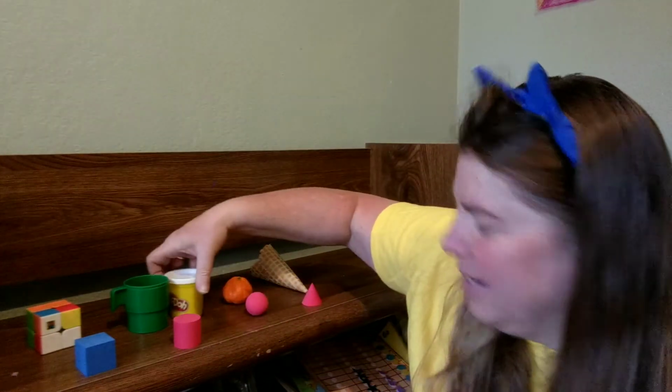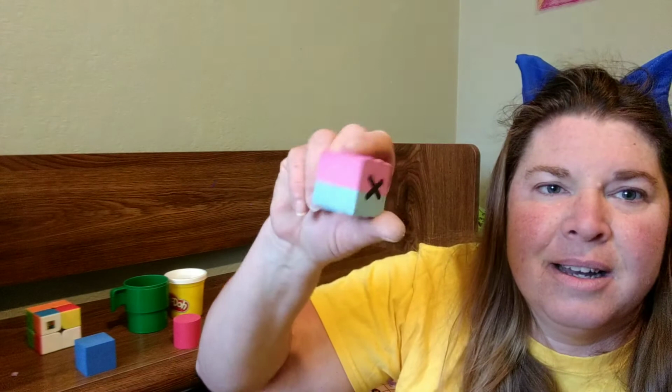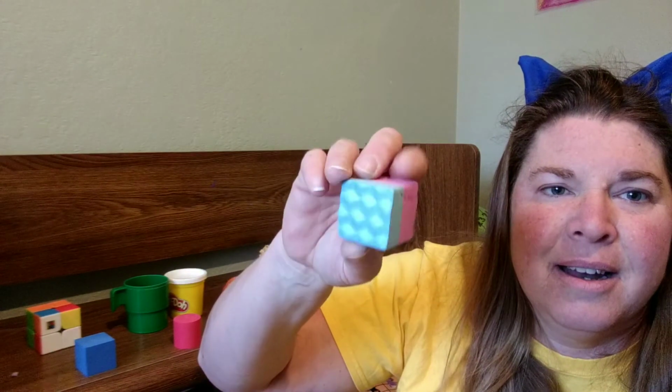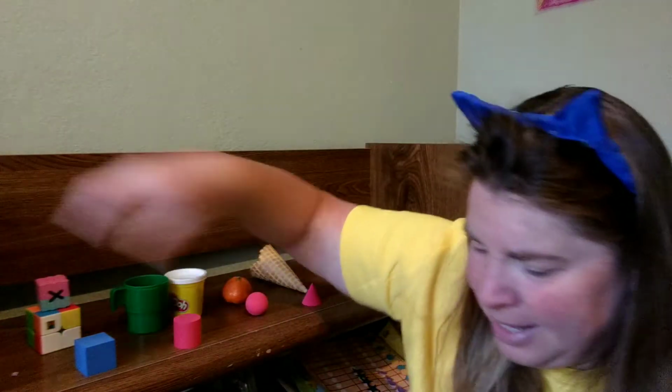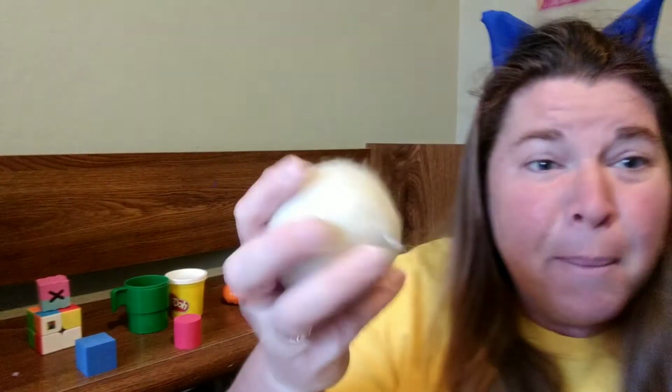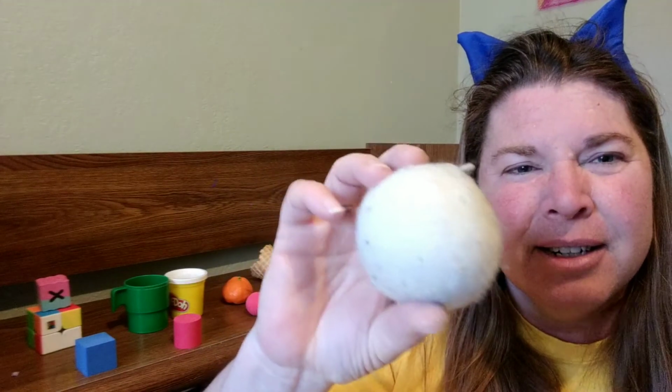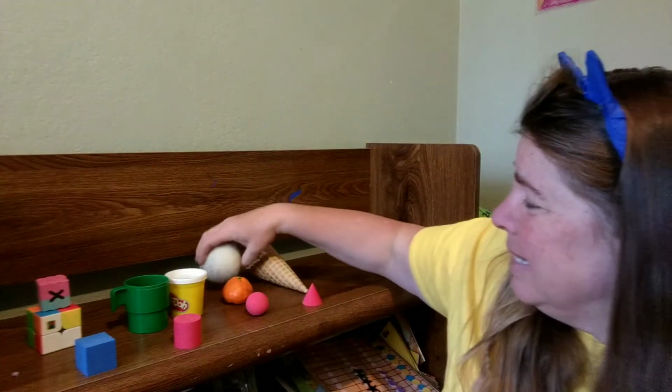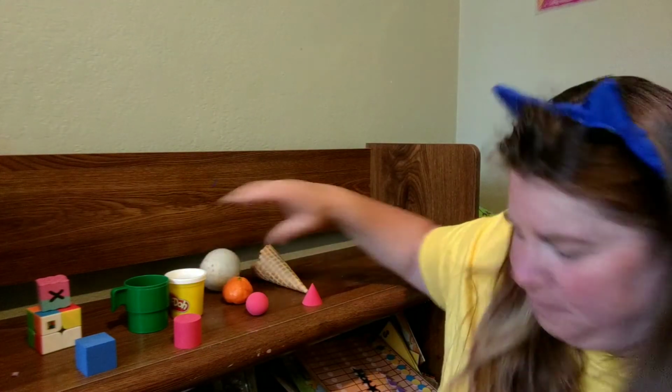Cylinder. Cube. Here, I'll tell you what this is. You might want to know. It does look like a ball, and it actually goes in your dryer. And it's made out of wool, and it helps to fluff your clothes in the dryer. But you're right. It is a sphere.